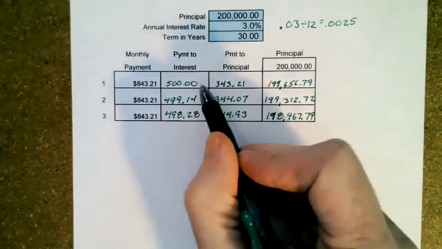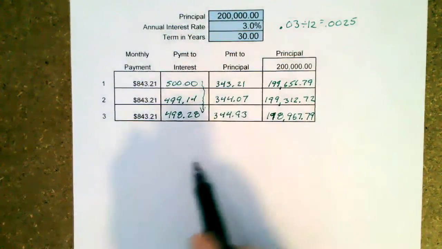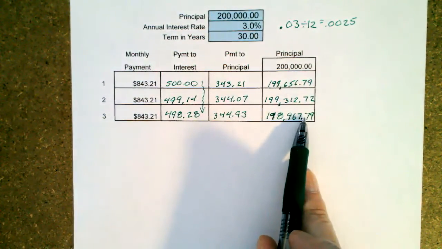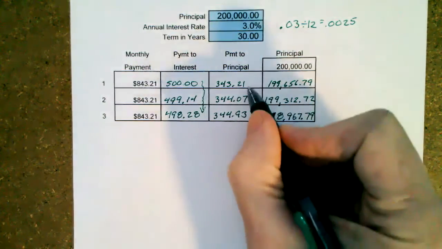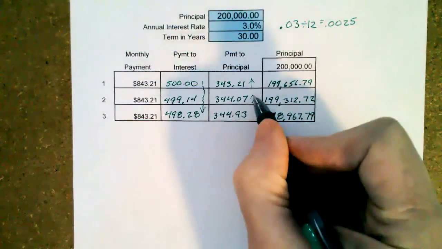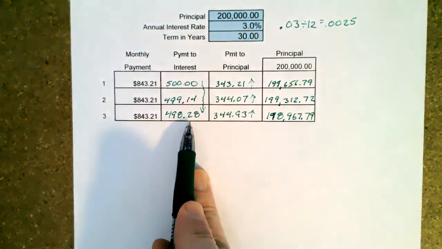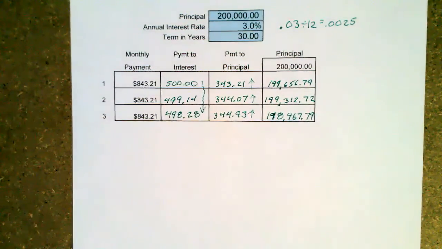Notice the amount that's going towards interest goes down every month because my balance is going down. The amount going towards principal is going up each month because less of the payment is going towards interest. That means more of this payment is going towards principal. Hope you got it.